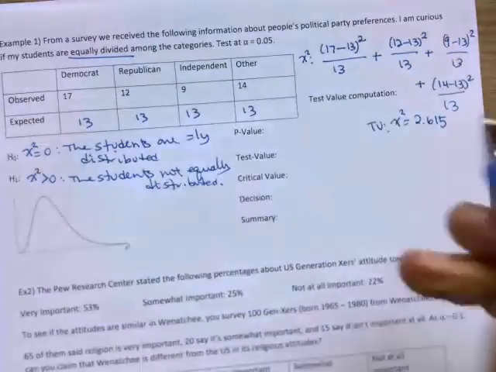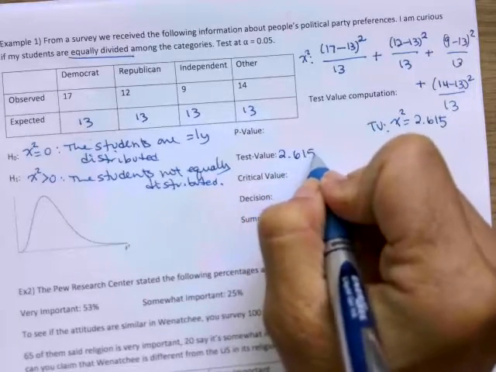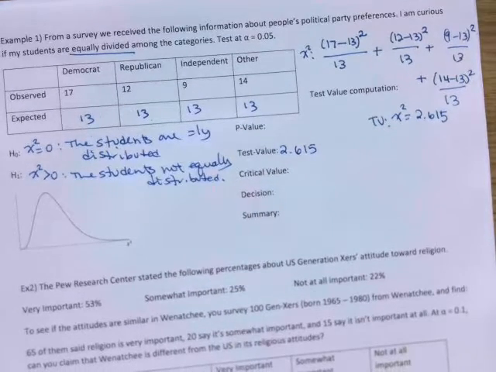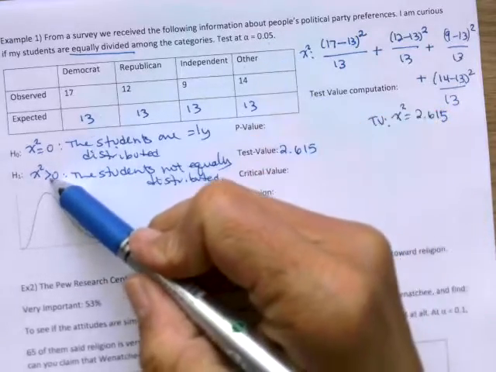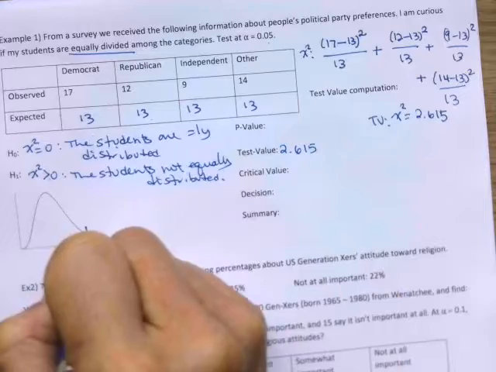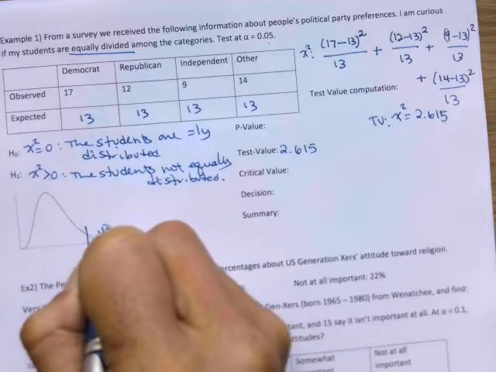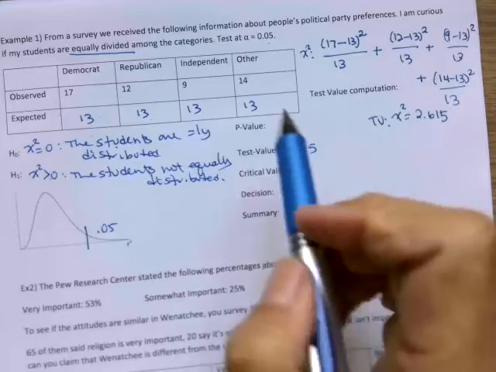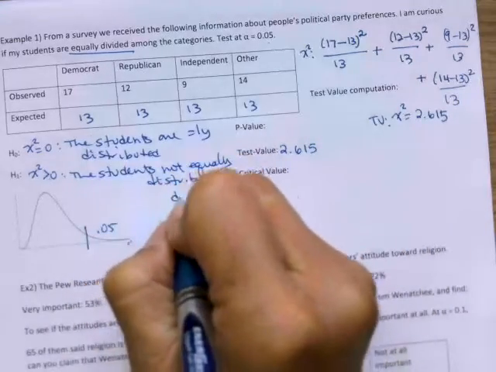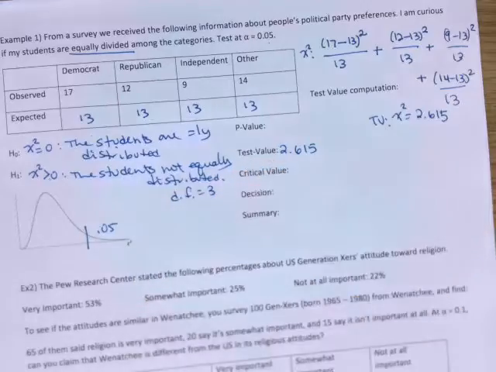So I guess we're doing both the traditional and p-value method. So how am I going to find the critical value? It's on the chi-square distribution, so go ahead and grab that. Alpha's 0.05, and we're a right-tailed test. So I want to go to the right and cut off the right 5%. And I also need to know my degrees of freedom. So I have 4 categories, so my degrees of freedom will be 3.